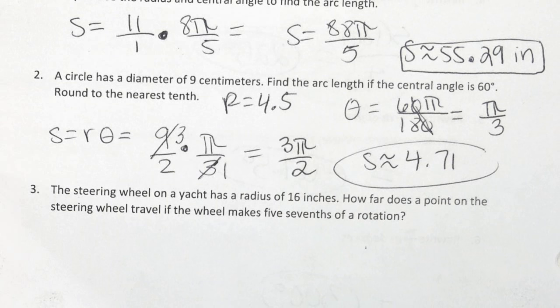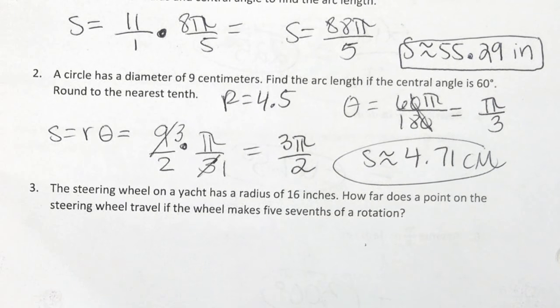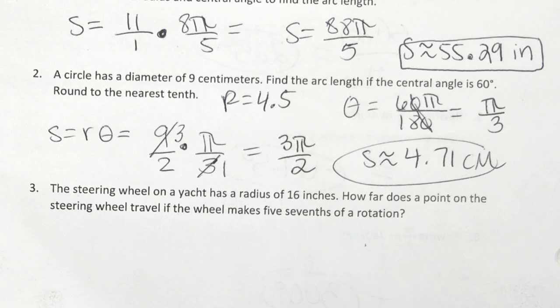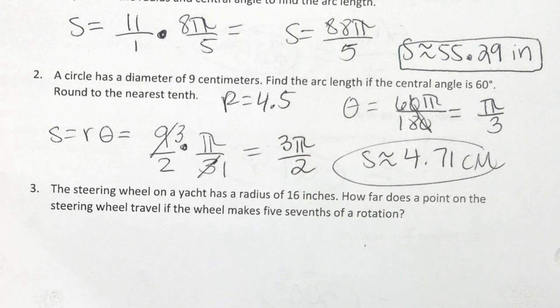Any questions on that one? Alright, try number 3 on your own. Can you explain how you got the last part? The 3 pi over 2? Or this part. You just type in your calculator 3 times pi and then divide by 2. Alright, try 3 on your own.